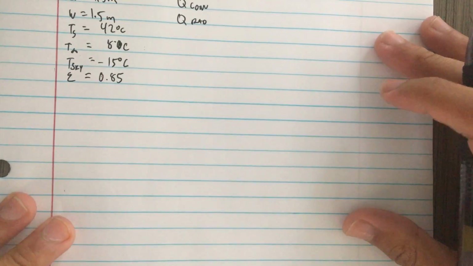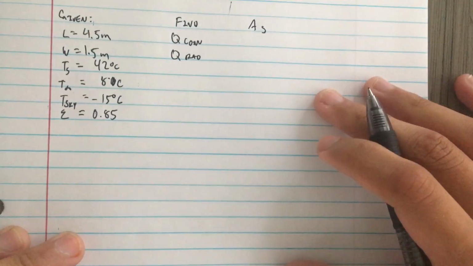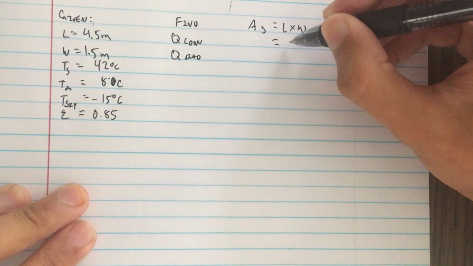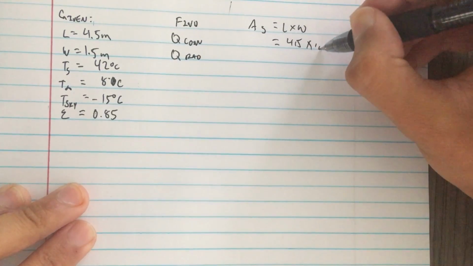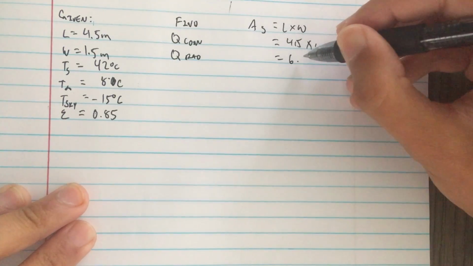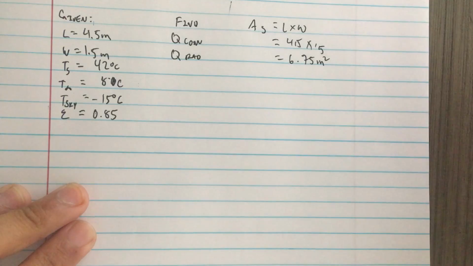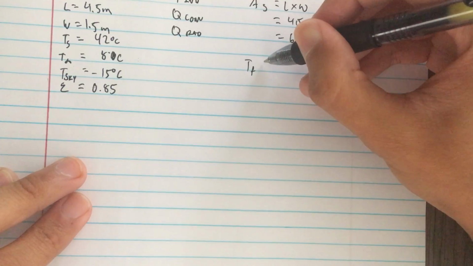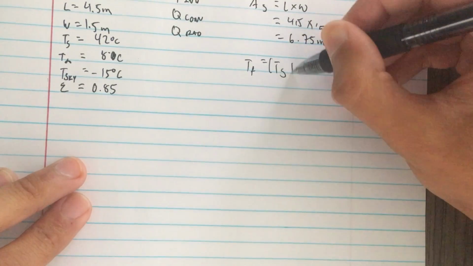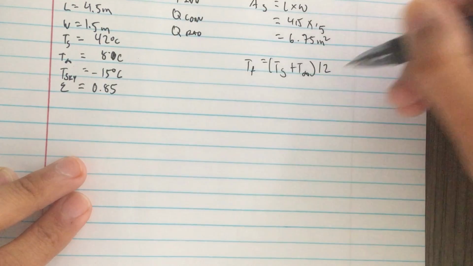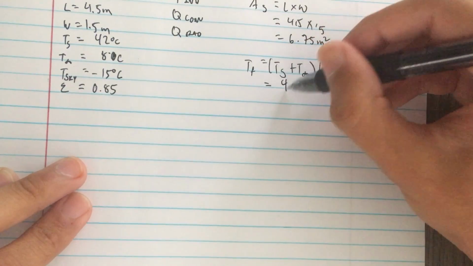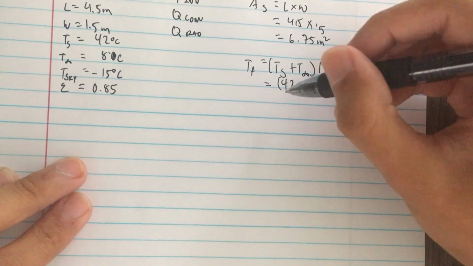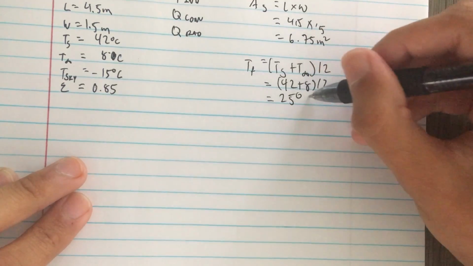Okay, so first let's find the surface area, which is length times width. It's easy. 4.5 times 1.5 is 6.75 meters squared. Next we find TF equals TS plus T infinity divided by 2. Plug it in, it's 42 plus 8 divided by 2, and you get 25 degrees Celsius.